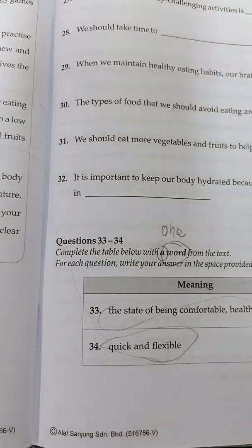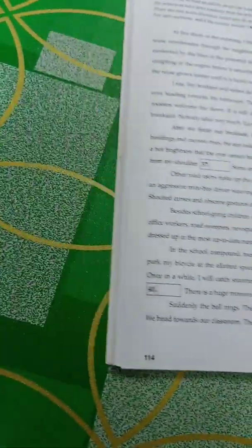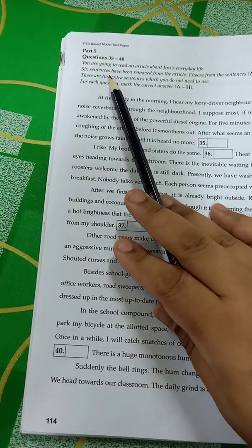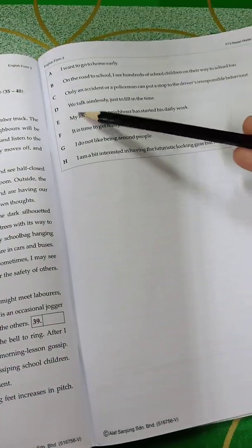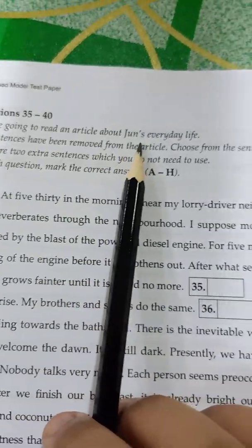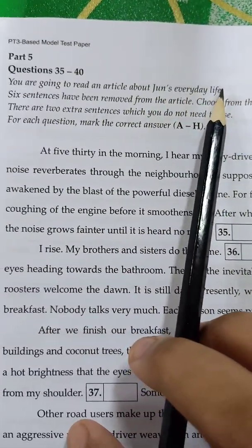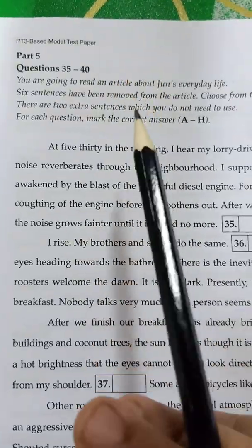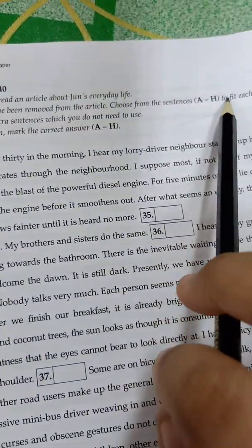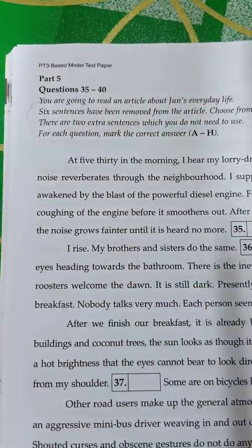Okay, so let's move on to the next one, which is the last part of part 5, right? Part 5. Some of you are still confused. What are these? Okay, and now this one, you're going to read an article about June's everyday life. Please, you need to read the instructions, yeah? So these are the instructions so that you understand what you need to do.